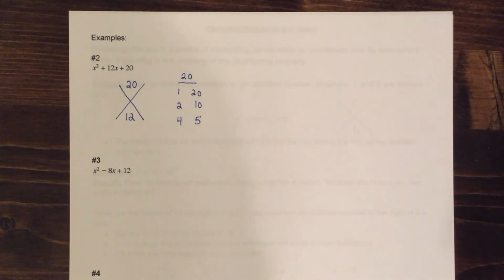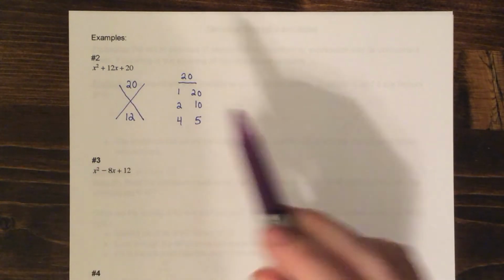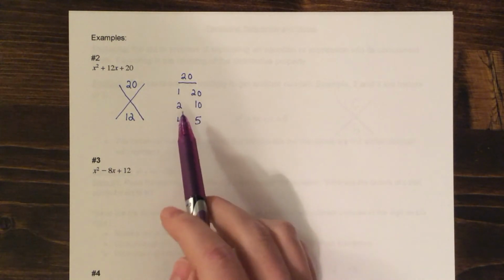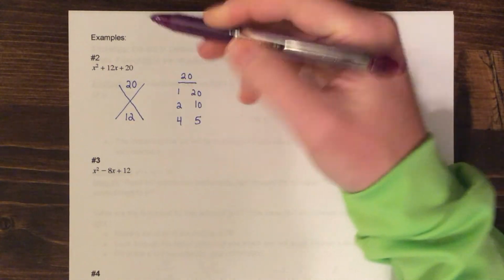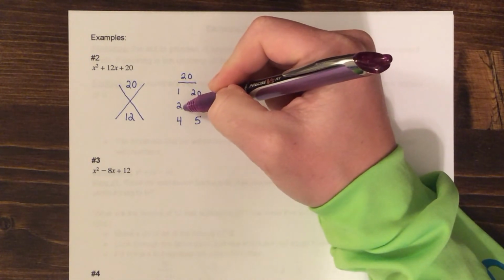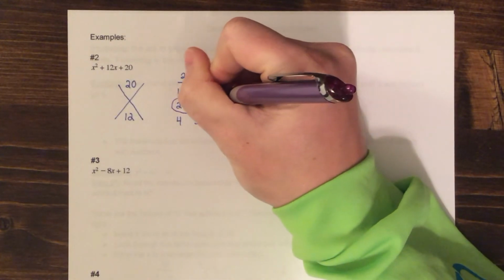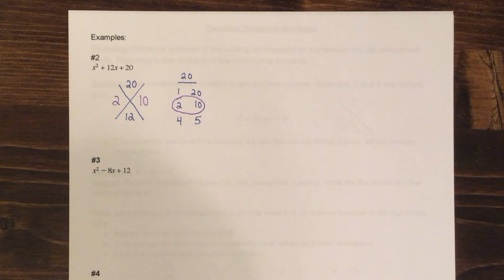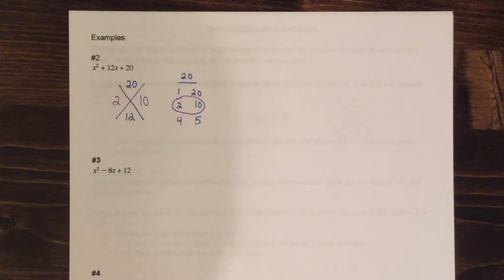Okay, so then I am doing, once again, factors of 20 that add to 12. So I want to think about which of these pairs are going to add up to 12. It has to be the pairs. I can't try to add 1 and 5. Okay, it's the specific pairs together. So 20 plus 1 is 21. That's not going to work. 10 plus 2 is 12 though. 5 plus 4 is 9. So I should use 2 and 10. All right, so I'm using 2 and 10.